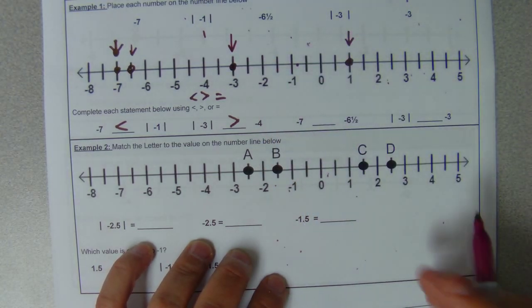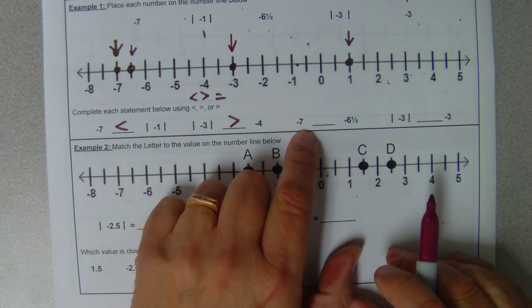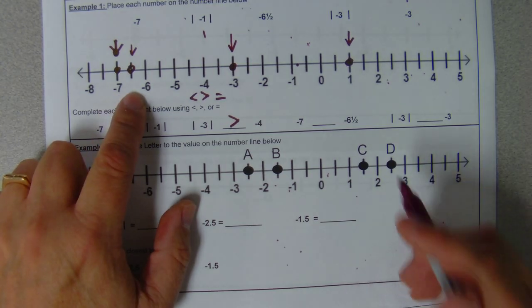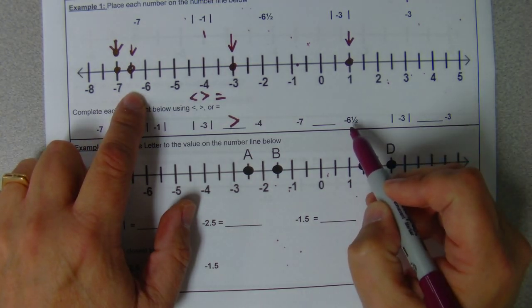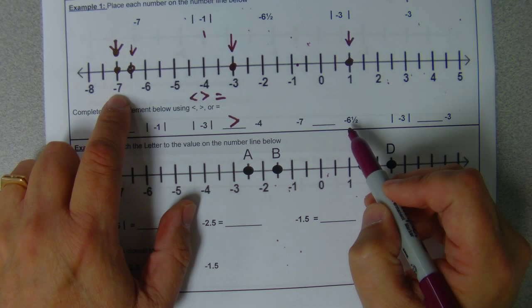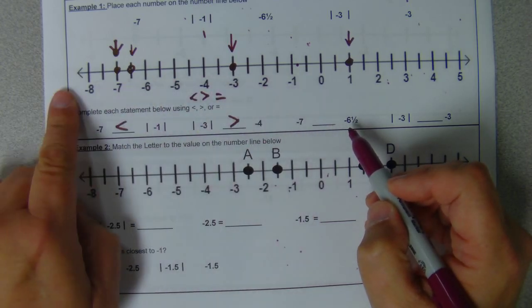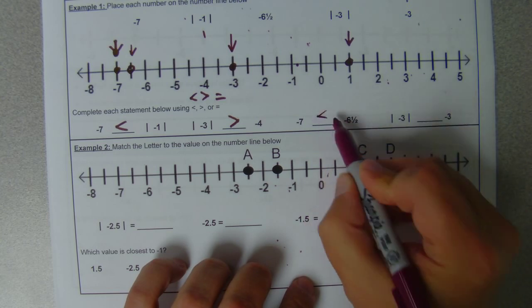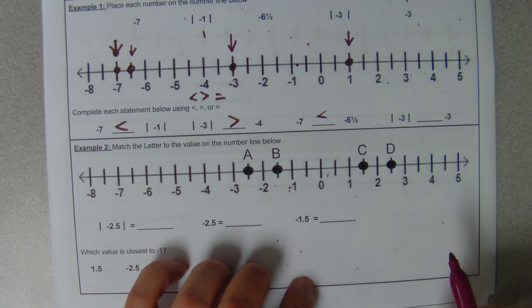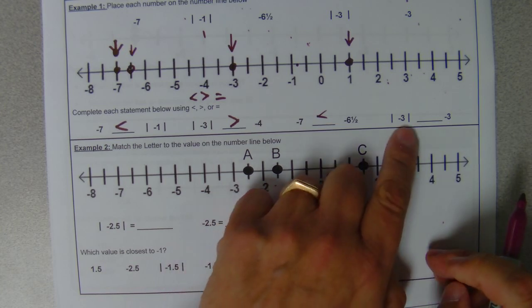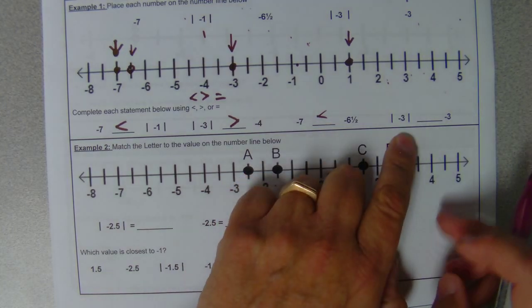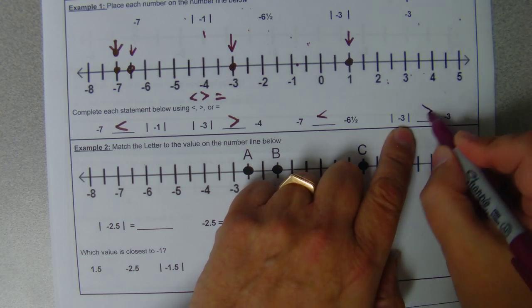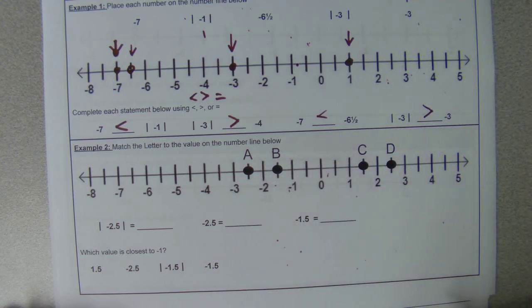Okay? So, let's talk about -7 and -6.5. -7, see, it's going down this direction, so it is going to be less than -6.5. The absolute value of 3 is 3, and so this is going to be greater than. Example 2.